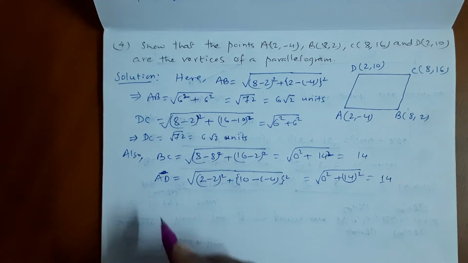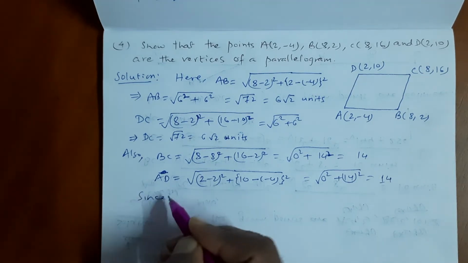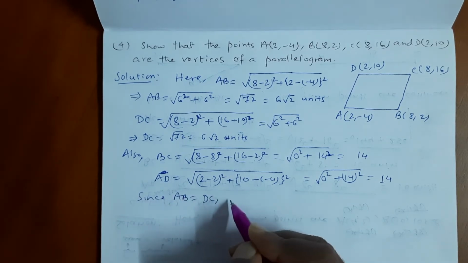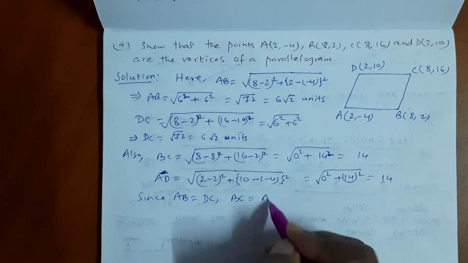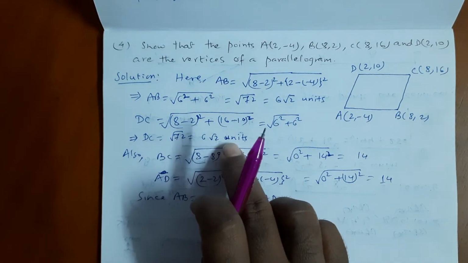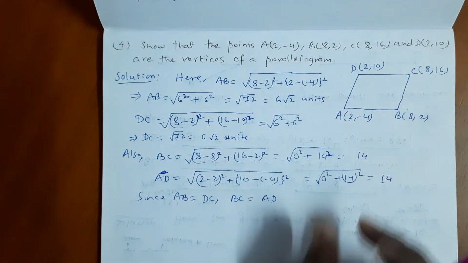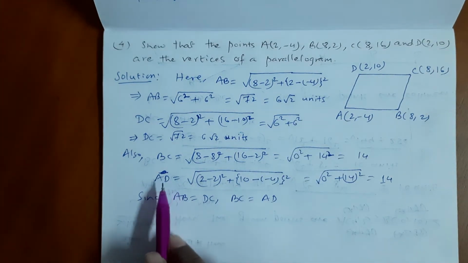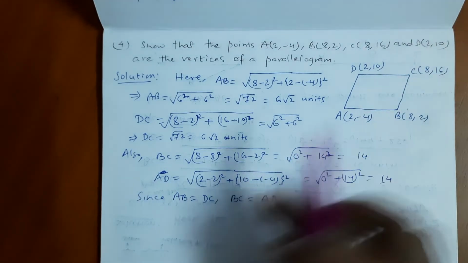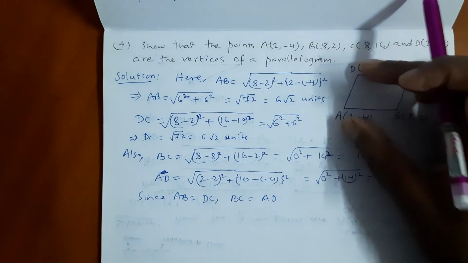Okay, since AB equals DC and BC equals AD. AB is 6 root 2, DC is also 6 root 2, AB and DC both equal to 6 root 2, and here BC is 14, AD is also 14.